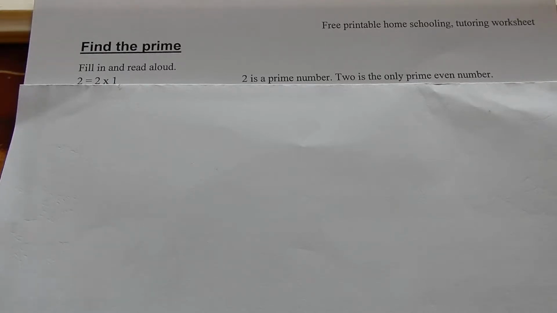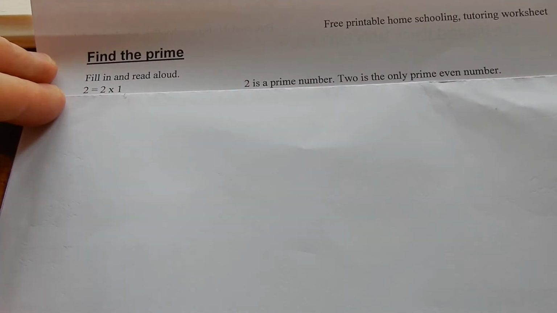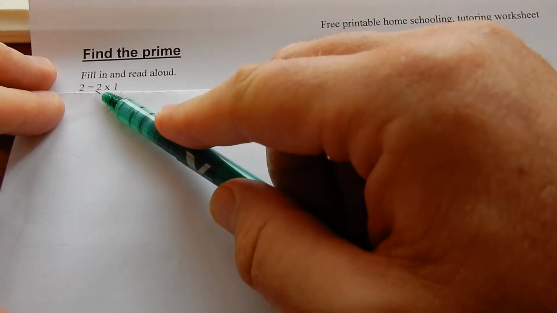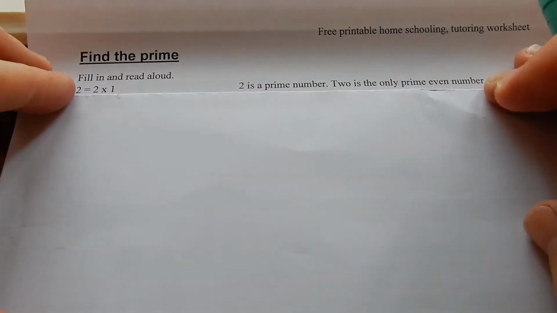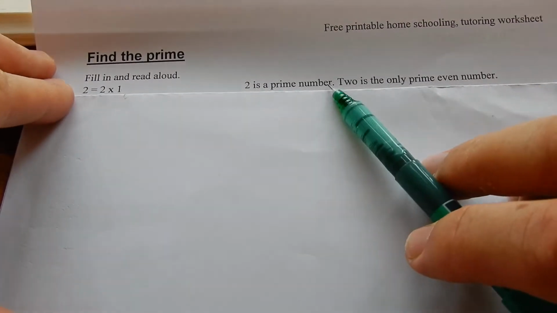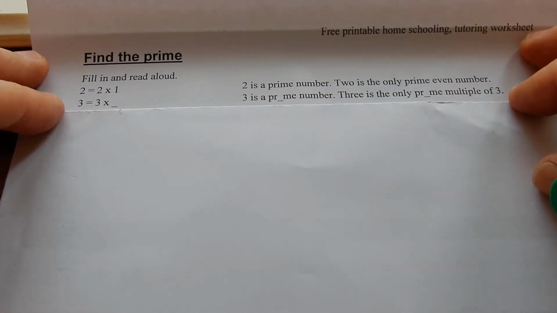Find the prime, getting prime numbers. 2 is 2 times 1. The only way to get a 2 is either to use the 2 times table or the 1 times table. It's the only answer in the 2 times table and the 1 times 2. 2 is a prime number. 2 is the only prime even number.